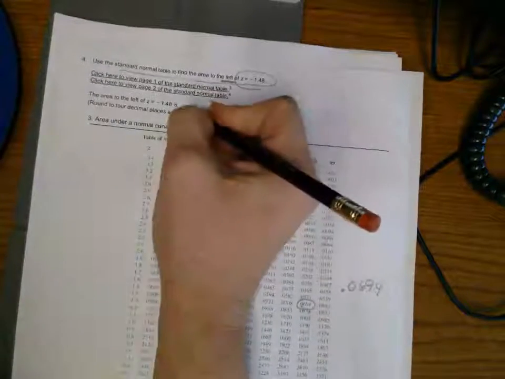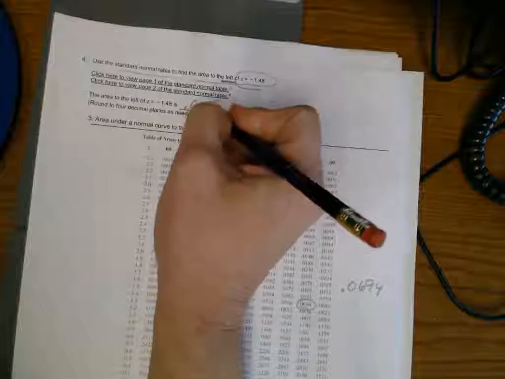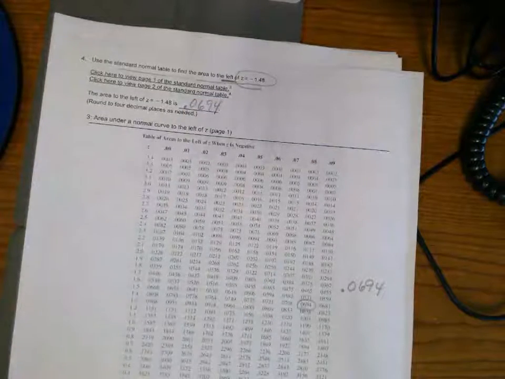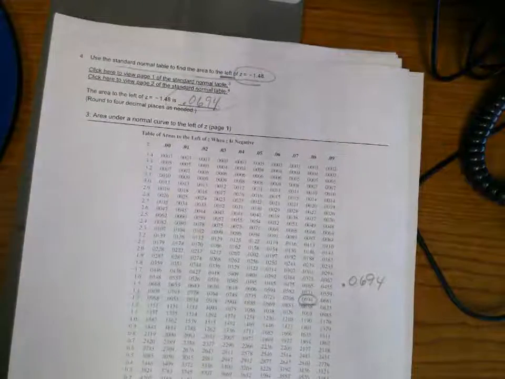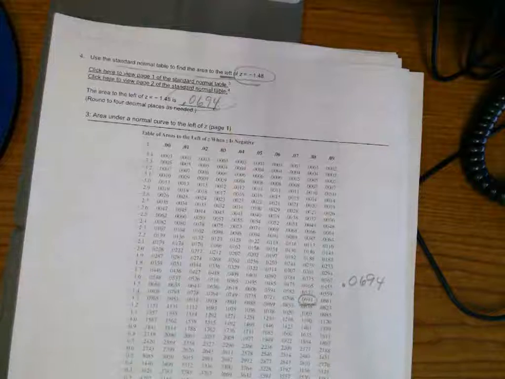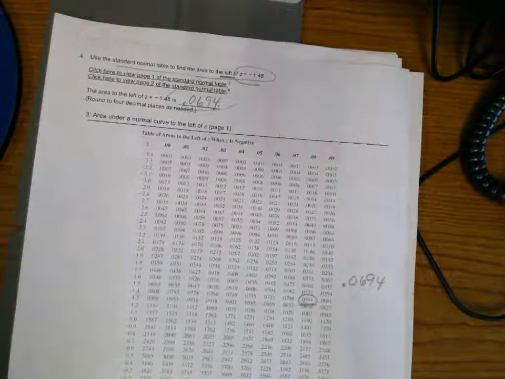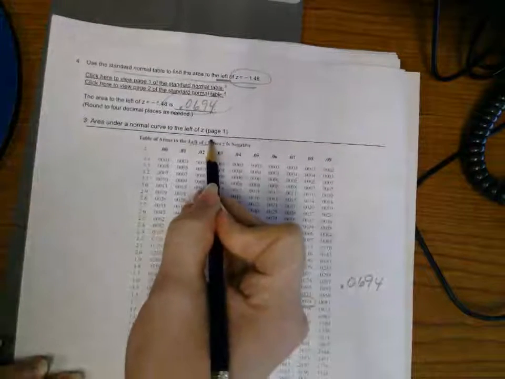That's what this table gives, 4 decimal places. So that is exactly what you put in there. Exactly what it says for negative 1.48. We go to negative 1.4, then go over to the 8 part of it, pick up this number, and that's exactly what we put there. Again, since it said to leave it in decimal form and not percent form, I'll leave it just like that. And this chart always tells you to the left of. That's exactly how this chart is given.